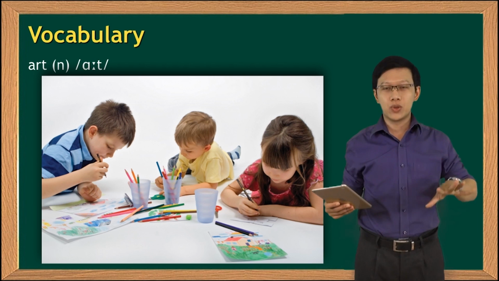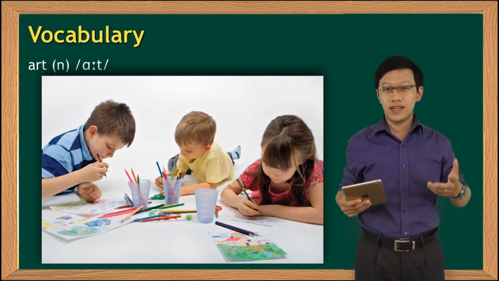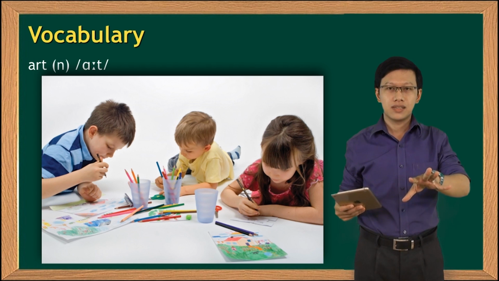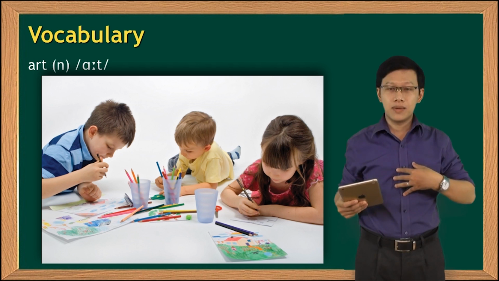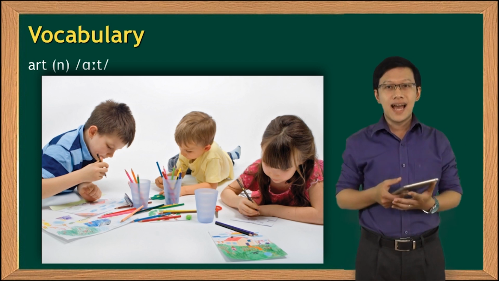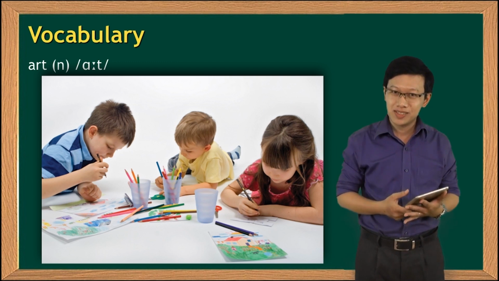Art, like painting and drawing and stuff like that. So, are you interested in art? For me, I am interested in art, but my art is like music and I like taking photographs. I can't paint, I can't draw very well, but I can take good photographs.